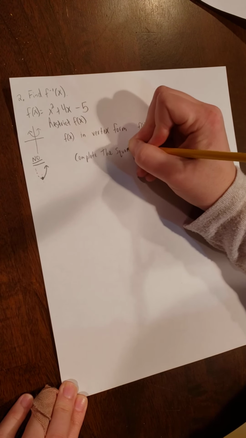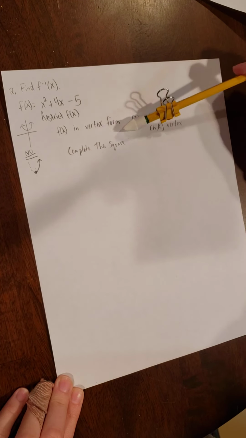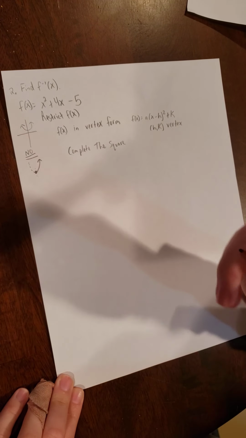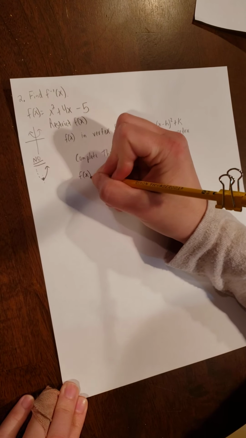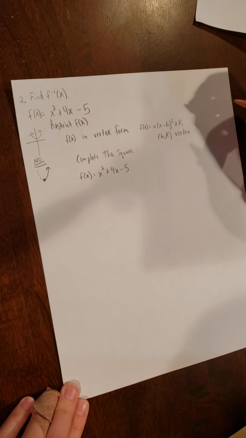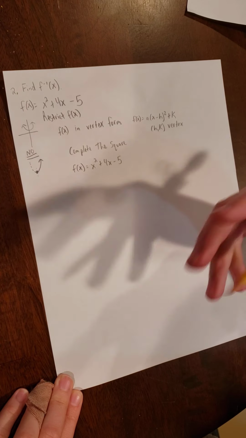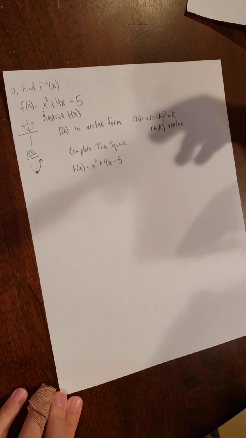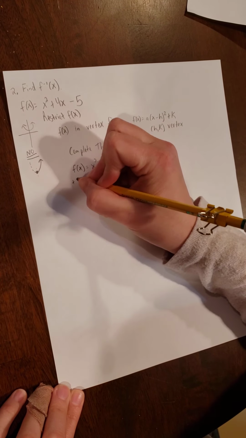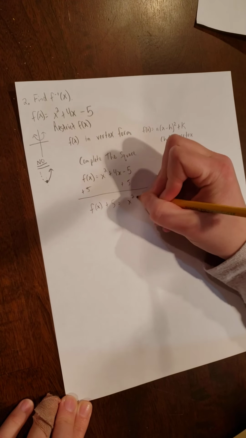Remember from Algebra 2, completing the square, we used it in inverse functions. You also had to use completing the square when you were doing conics this year. So we have f of x equals x squared plus 4x minus 5. Completing the square is going to allow us to have a square of a binomial. That's going to allow us to only see x once, but it's also going to give us the vertex form of this quadratic. So we don't want this minus 5 on this side, so we bring it to the other side. So f of x plus 5 equals x squared plus 4x.